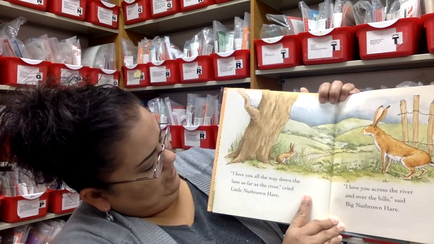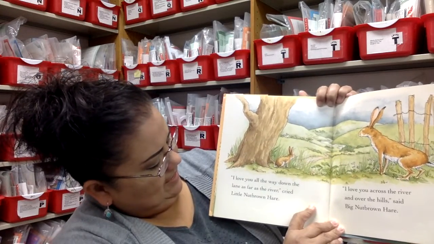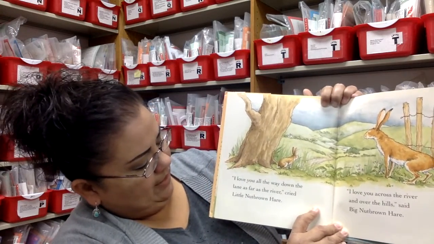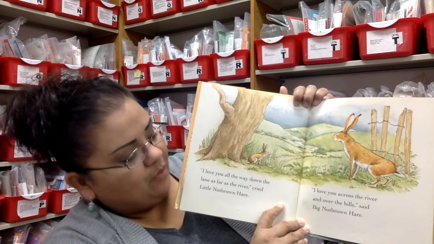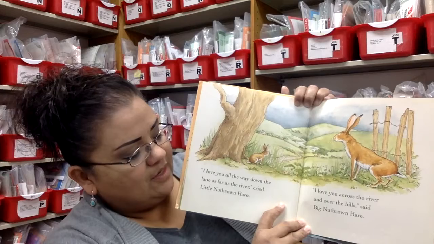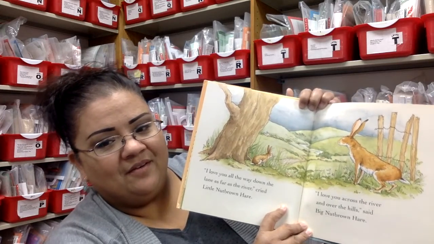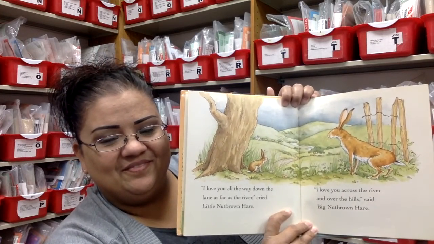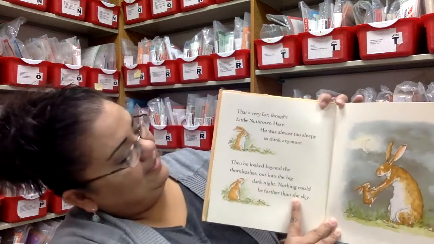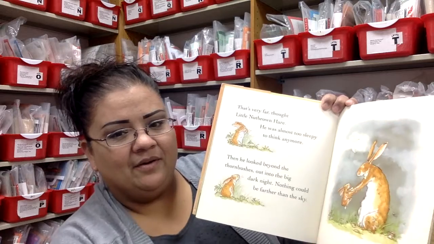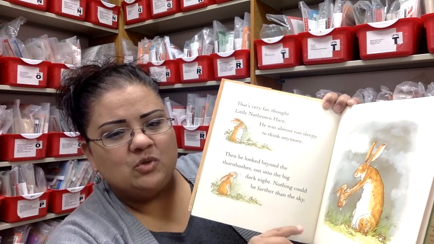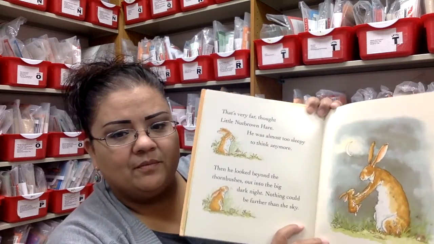I love you all the way down the lane as far as the river, cried Little Nut Brown Hare. I love you across the river and over the hills, said Big Nut Brown Hare. That's very far, thought Little Nut Brown Hare. He was almost too sleepy to think any more.